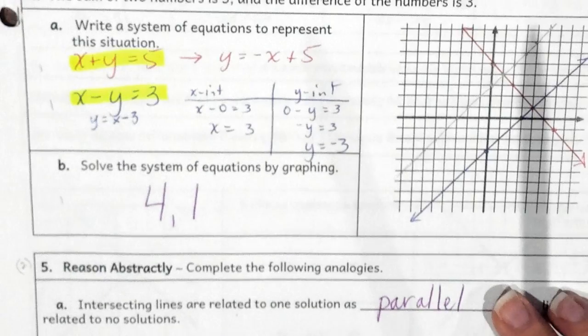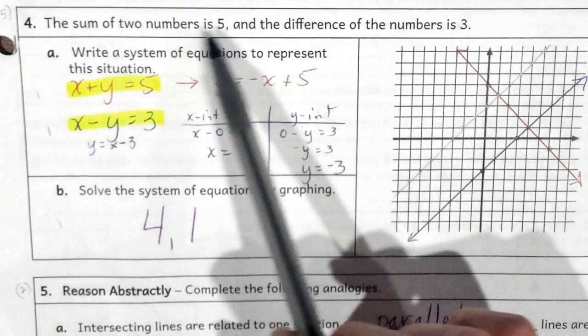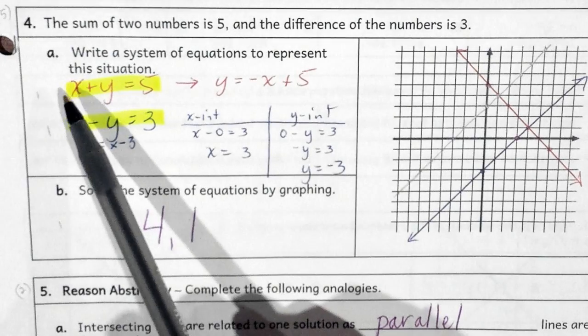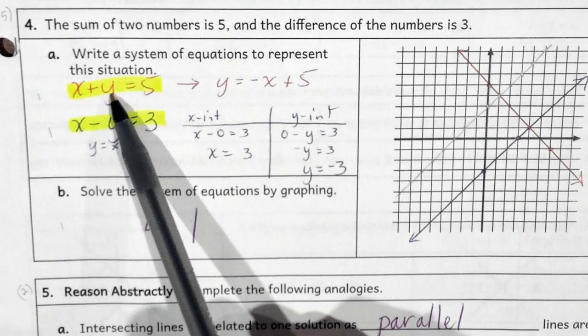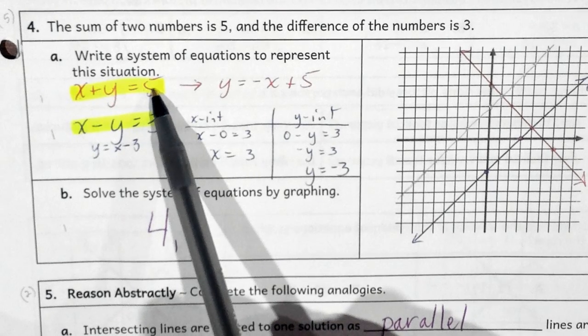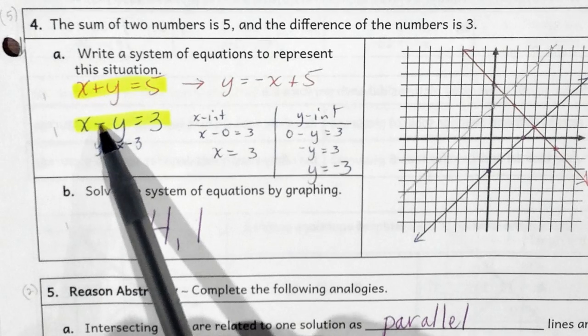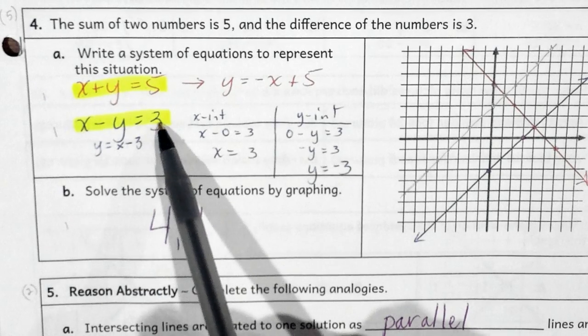Number 4 was kind of tricky. I was hoping to be there when we did this one so we could go over starting it together with writing the equations. But the two equations: the sum of the two numbers is 5. So any number plus the other number is going to be 5. And then it says the difference of the numbers is 3. So I took my same number minus that second number equals 3.